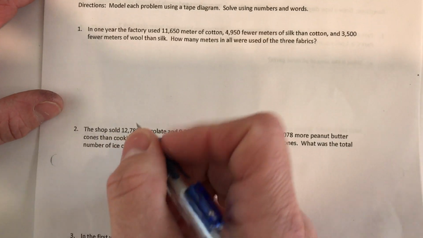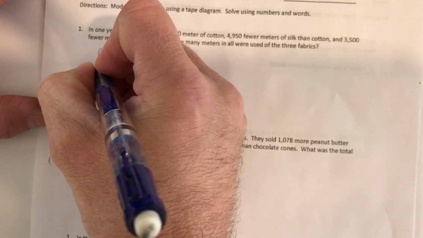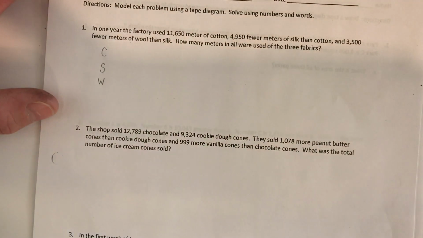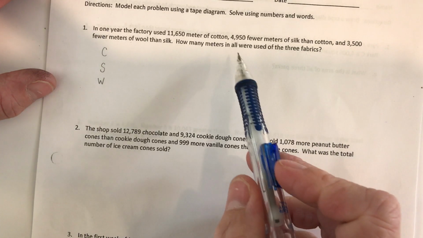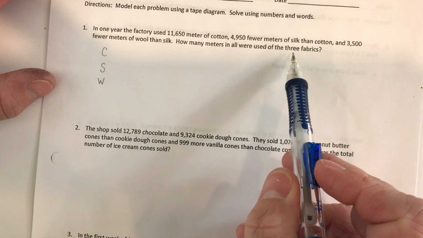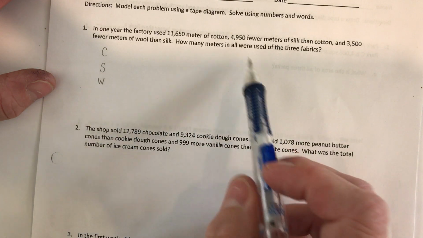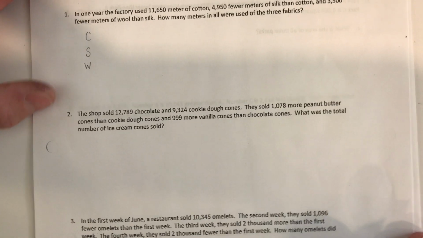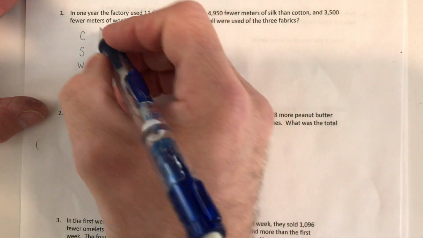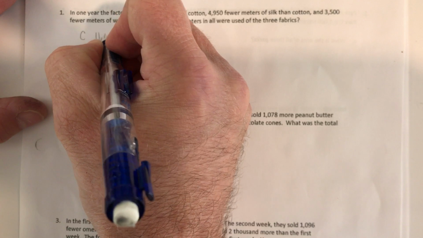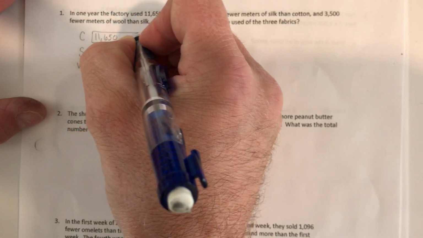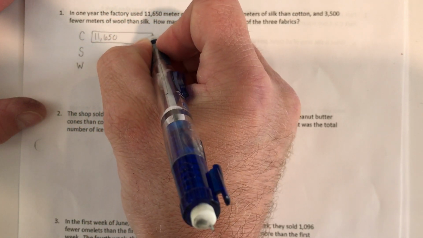Okay? So we have cotton, silk, and then wool. And of course, they want to know how many meters in all were used of all 3 fabrics. So that's where we're going to have our tape diagram come off to the side over here. So in 1 year, the factory had 11,650 meter of cotton. I think that's a typo. It should say meters of cotton.